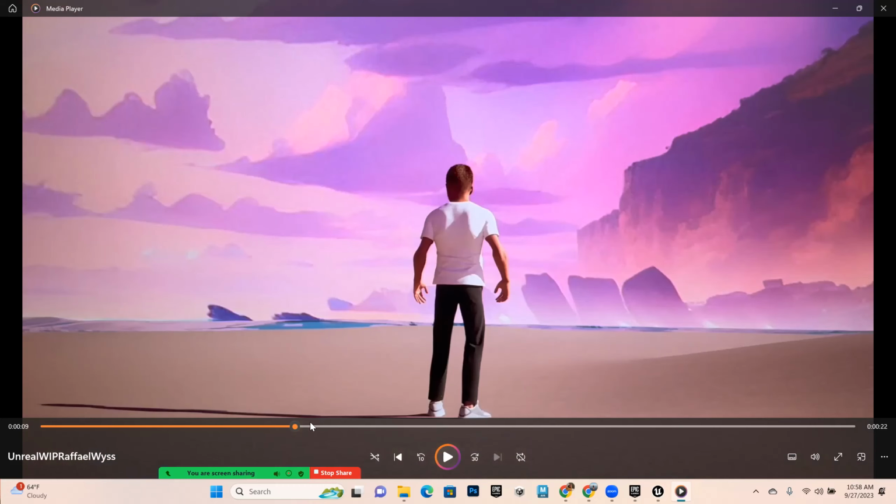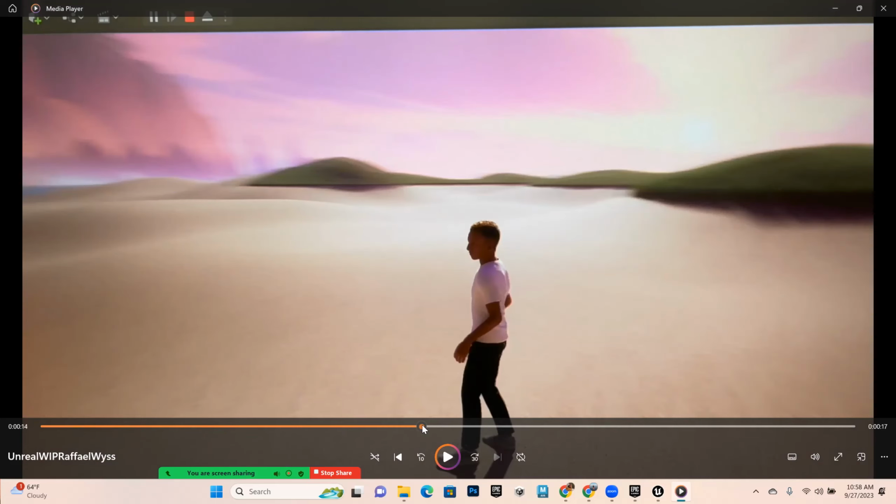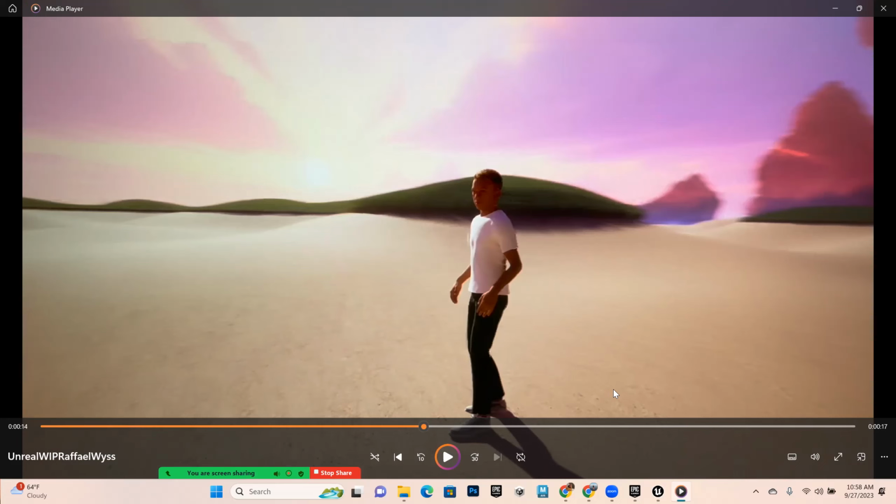From up here, that background doesn't look like much, but from down here, it looks really good. It has almost a painterly look to it, but it really works with that lighting that you have on your character. So that's really, really good.